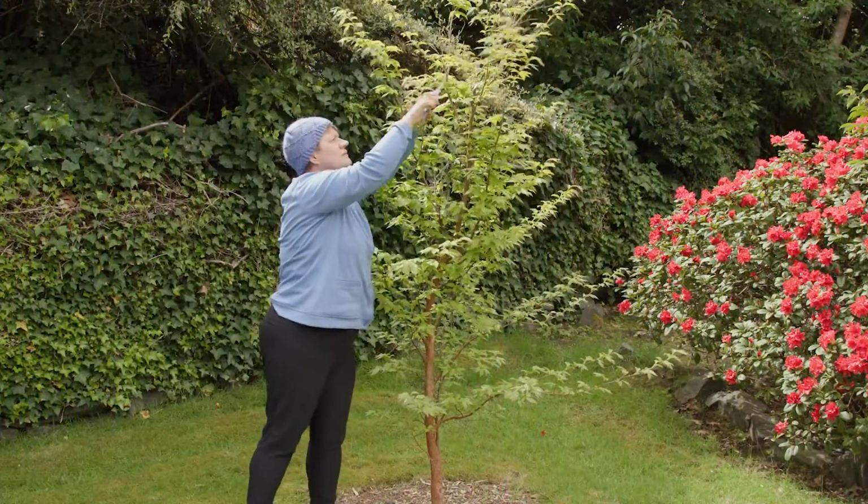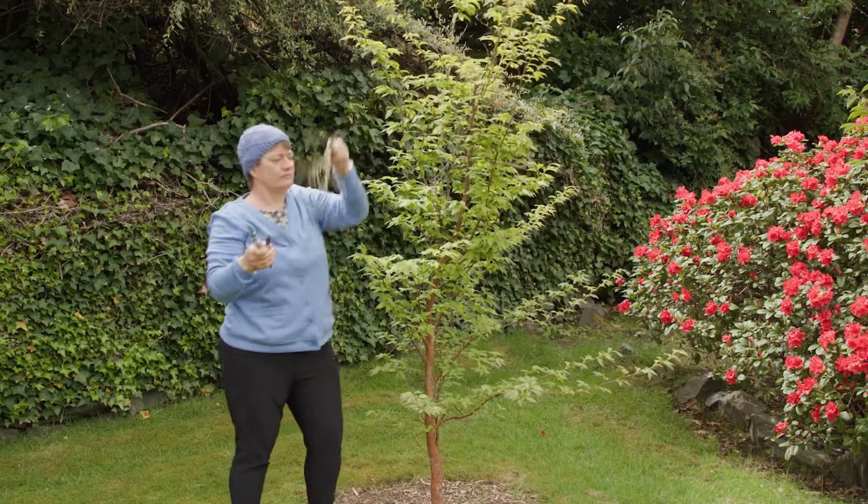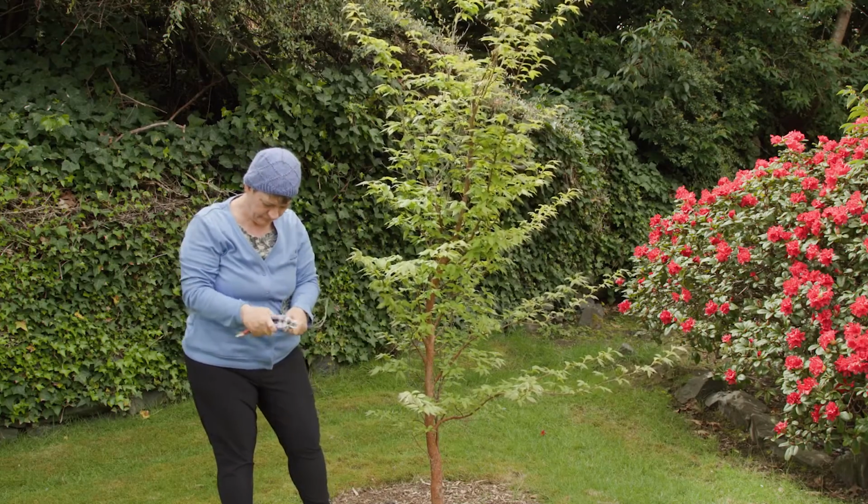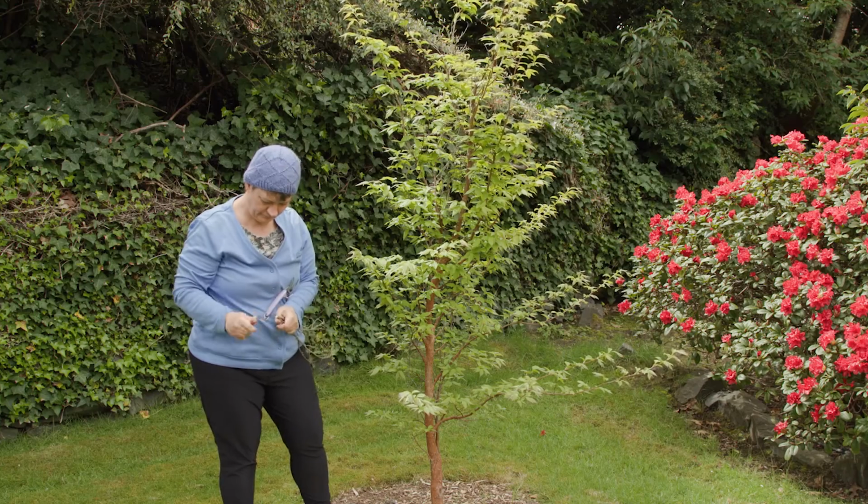So once you've determined there's a problem, then you want to go collect that sample. I often get asked, well, doesn't cutting into the plant or pruning off plants damage the plant?